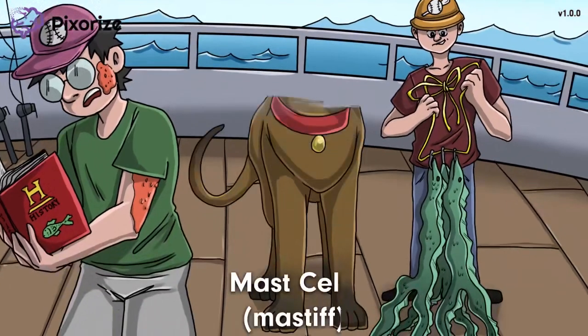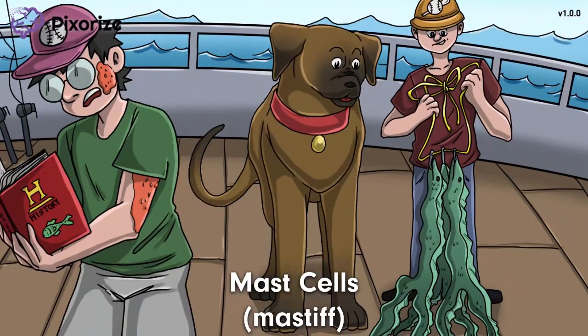Next, turn your attention to the massive mastiff. Don't you know? Mastiffs make great fishing partners, since they have a knack for smelling out eels. Mastiffs also happen to be our symbol for mast cells, another type of immune cell that are activated by IgE. Get it? A mastiff for mast cell?